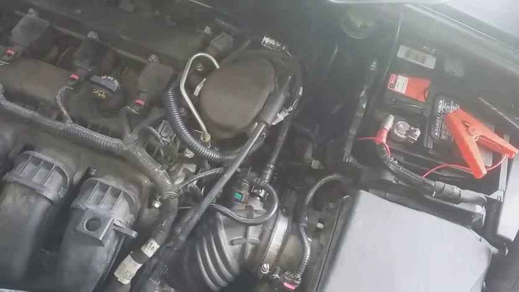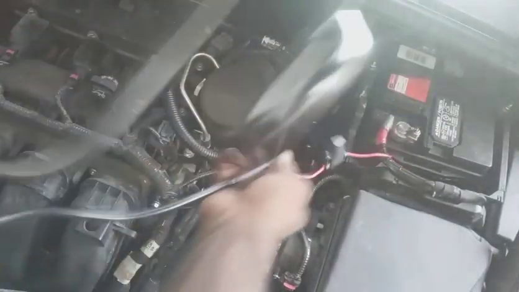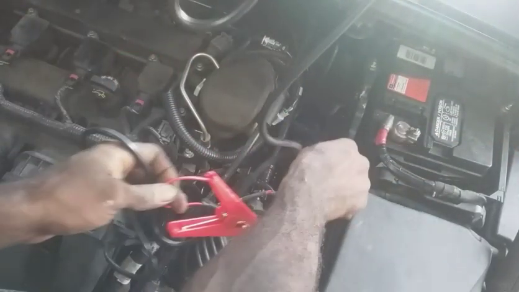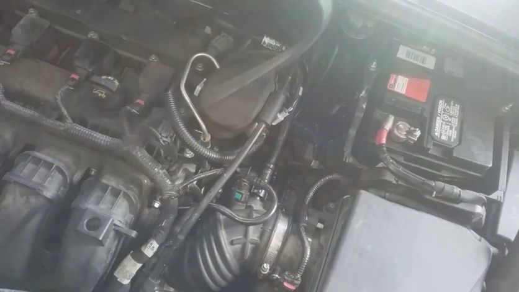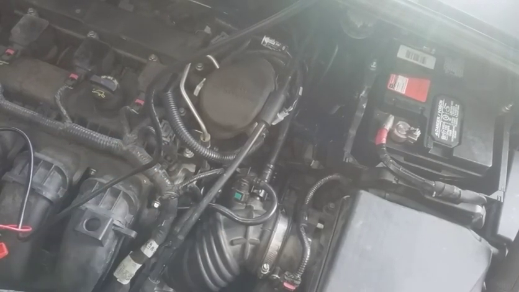That's it. If there were any codes, then yeah, you would clear them out. This didn't have any check engine lights on or anything, so we should be good to go. I want to test drive this car, make sure it doesn't stall anymore.